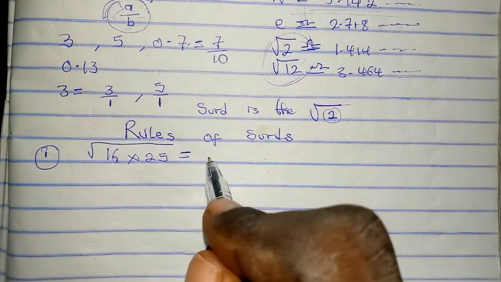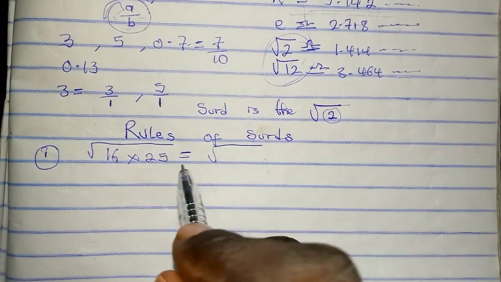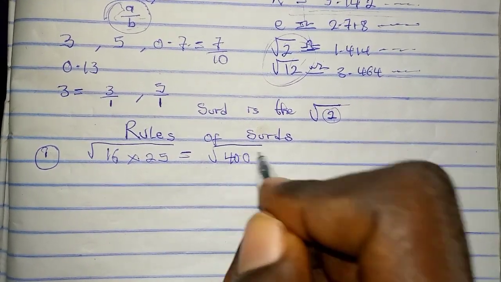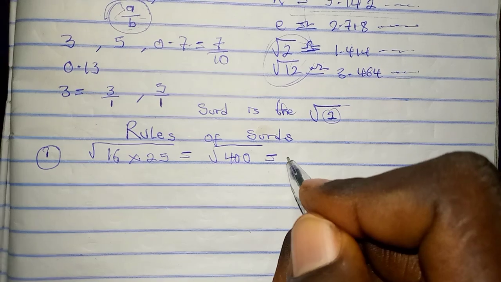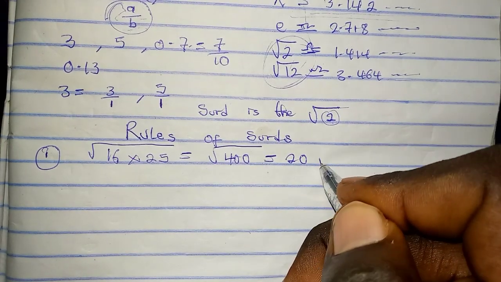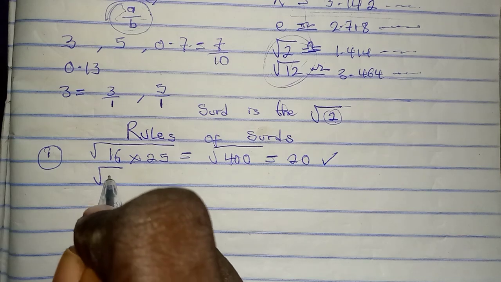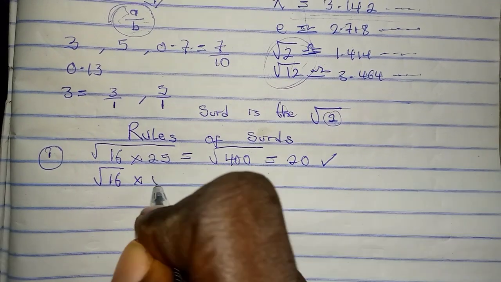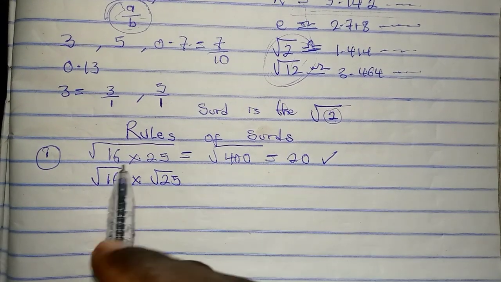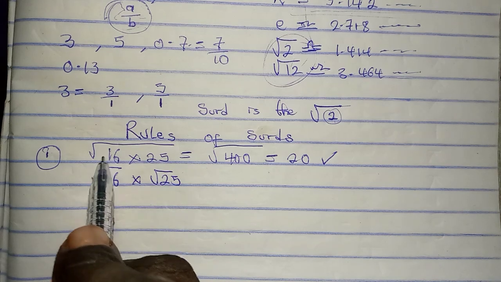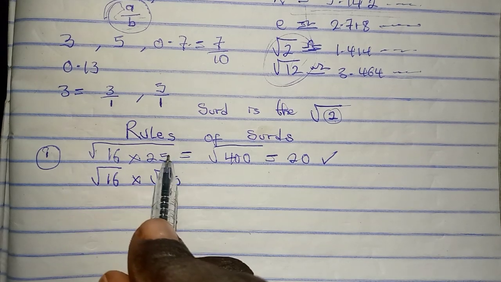Don't forget, root of 16 times 25, if you multiply it, you are going to get root 400. And root of 400 is 20. Yes, this is right. Also, if you solve it this way, which is root 16 times root 25, you have split it and both have their roots.